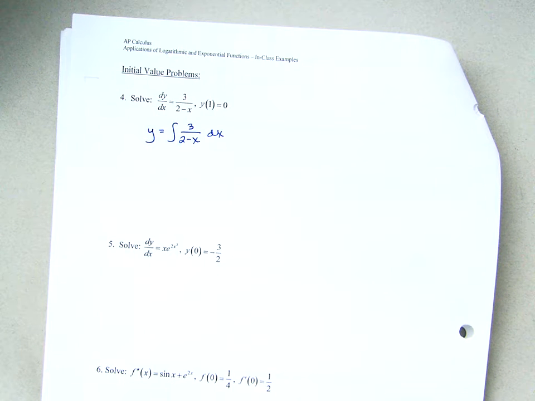Plus c. And then the whole point of these differential equations is I gave you a little more information. You're going to use that to find your c value. I would like to see what you can do pretty much with this whole page. Don't go beyond page 2. But please talk with the people in your group, help each other out. And as you go, I'll start getting some of my work up on the screen as well.